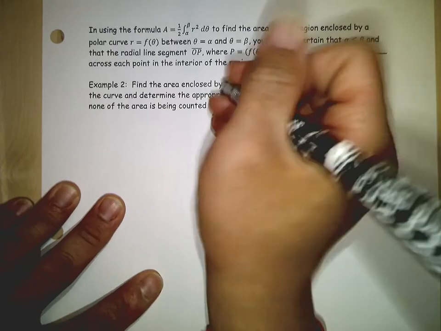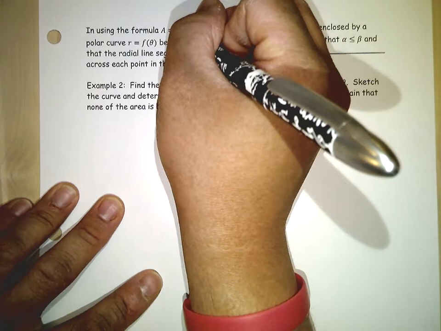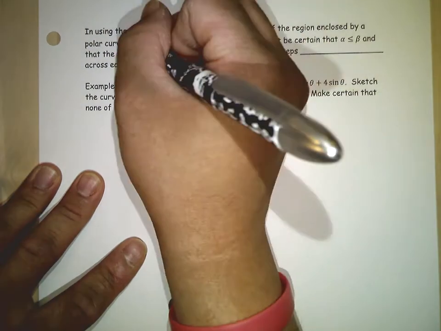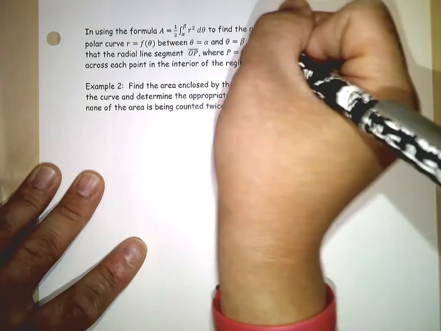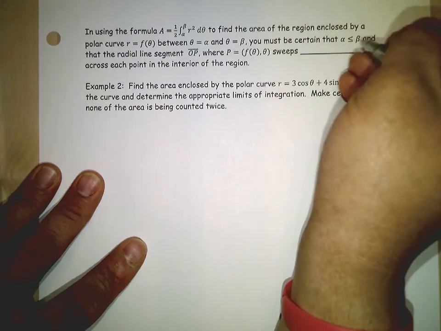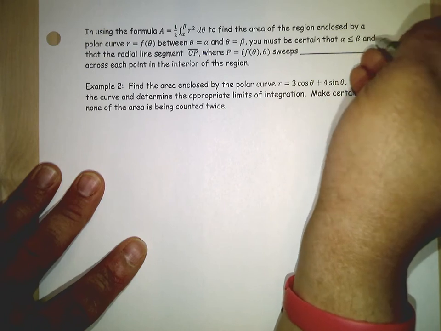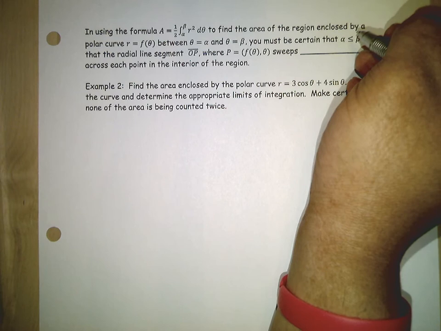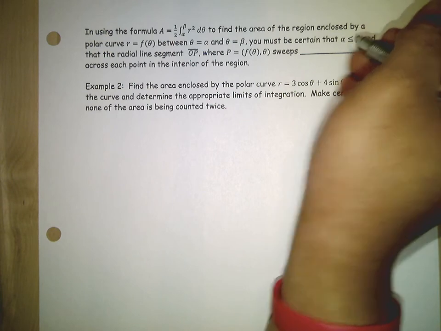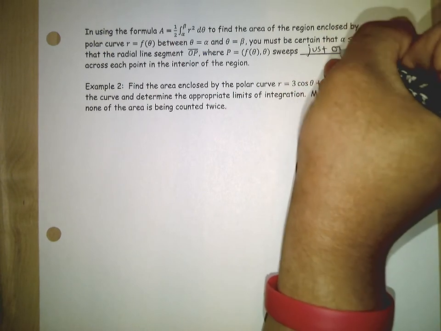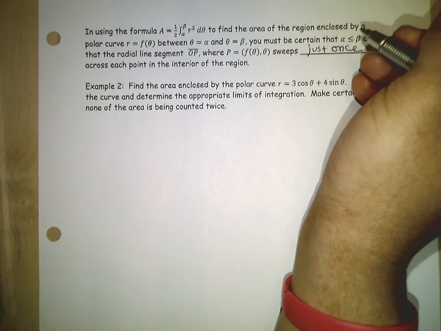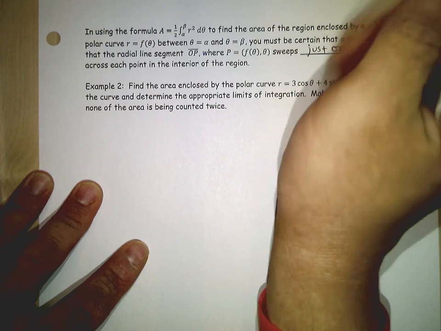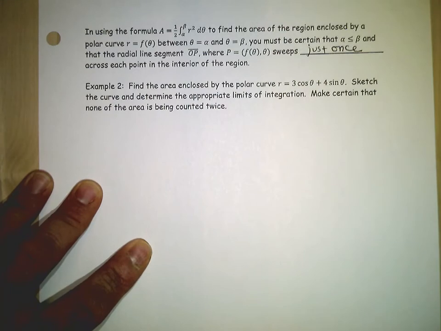So in using the formula, A is 1/2 integral from alpha to beta of r squared d theta to find the area of the region enclosed by a polar curve, r equals f of theta between theta equals alpha and theta equals beta. You must be certain that alpha is less than or equal to beta and that the radial line segment from the pole to P, where P equals f of theta, theta sweeps out just once across each point in the interior of the region. All right, so if it doesn't, then you'll be double counting the region, and that would be really bad.